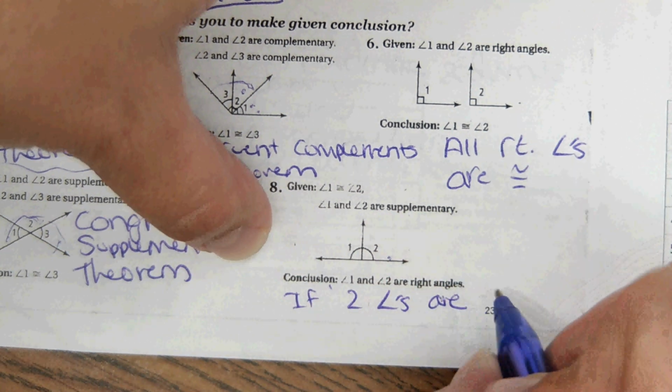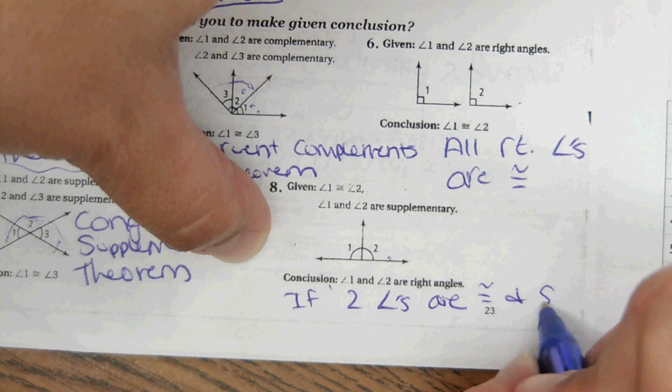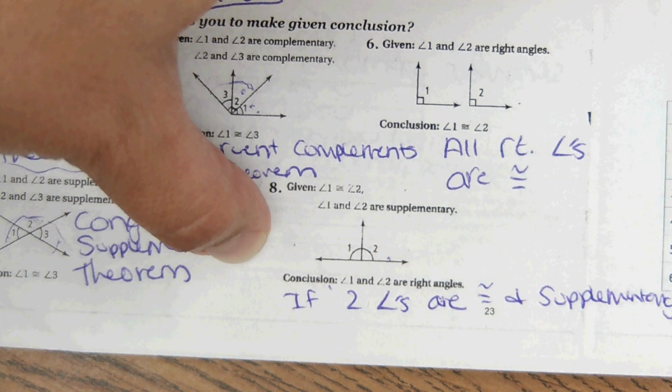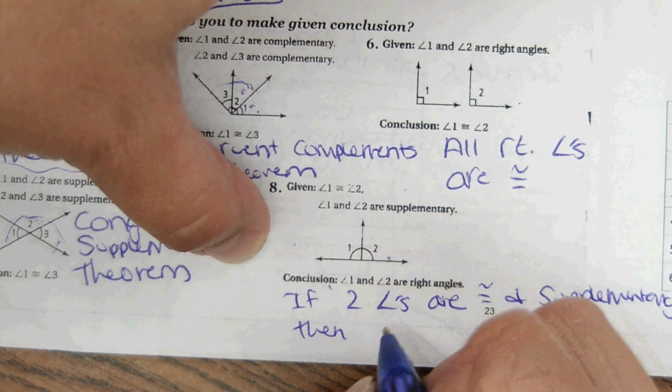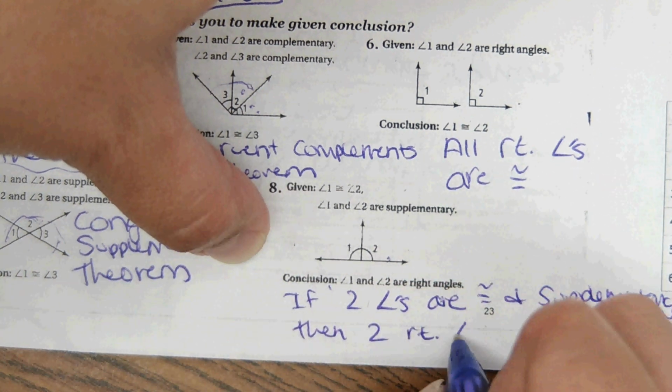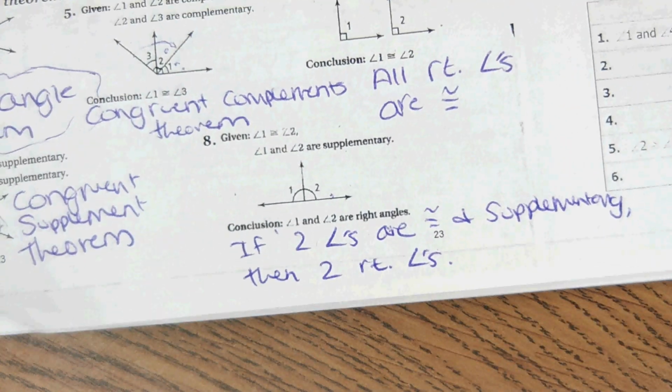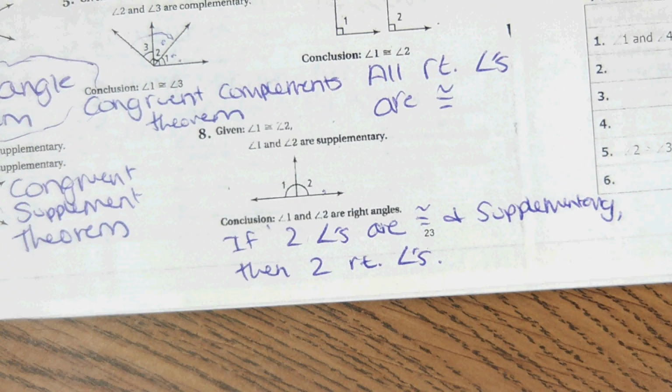And that would be if 2 angles are congruent and supplementary, then they are right angles.